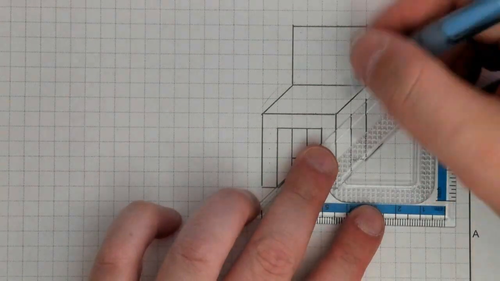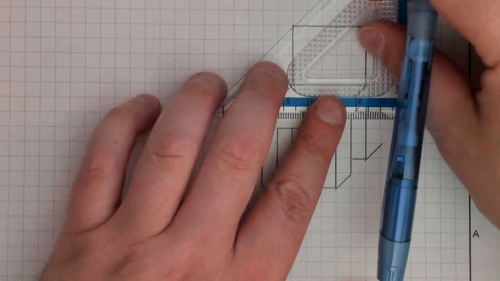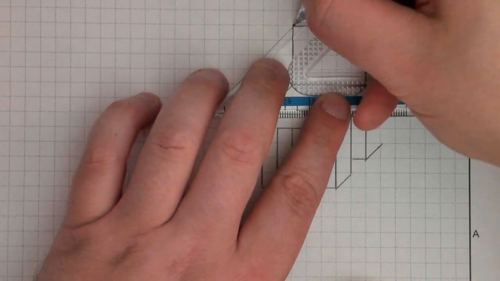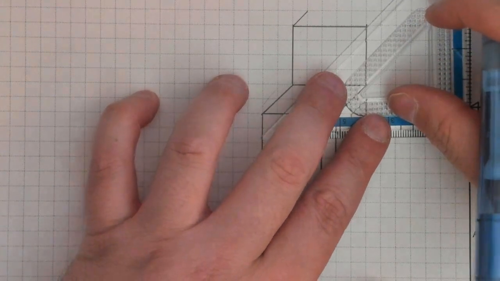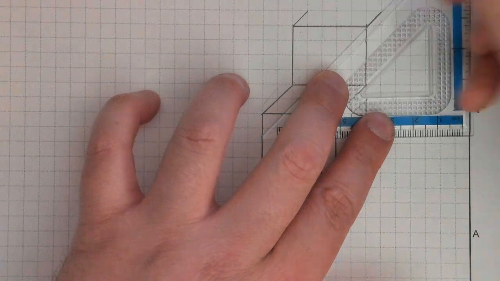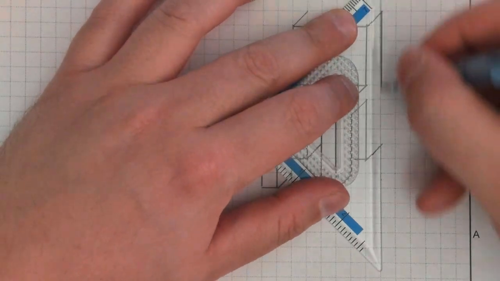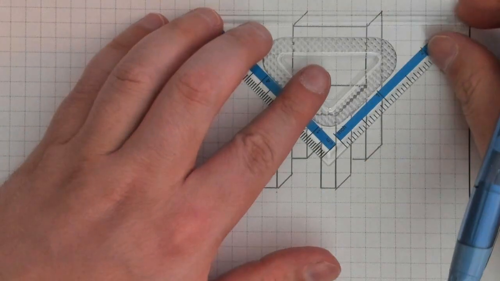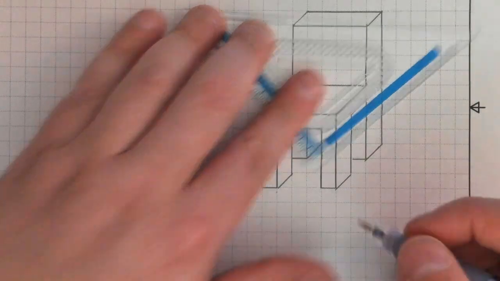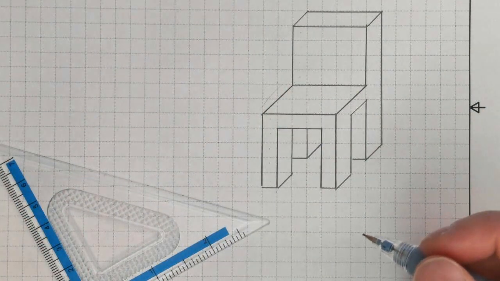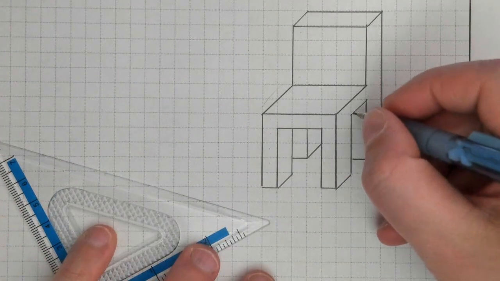All right, now we can connect this diagonal. We're going to draw the diagonal lines for the chair back here. So I'm going to go over 1, up 1. Find this corner, go over 1, up 1. Then find the vertical line for the back of the chair here and the horizontal line right here. Great, so that's our chair in oblique.